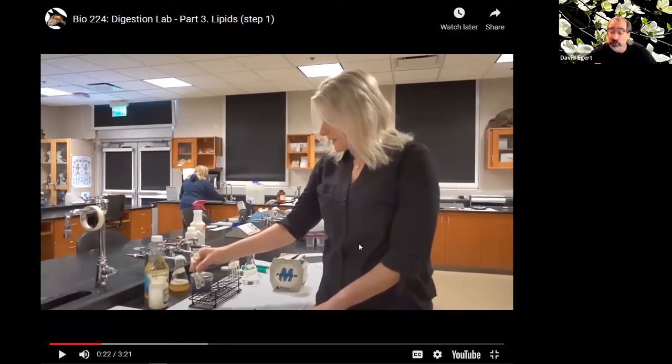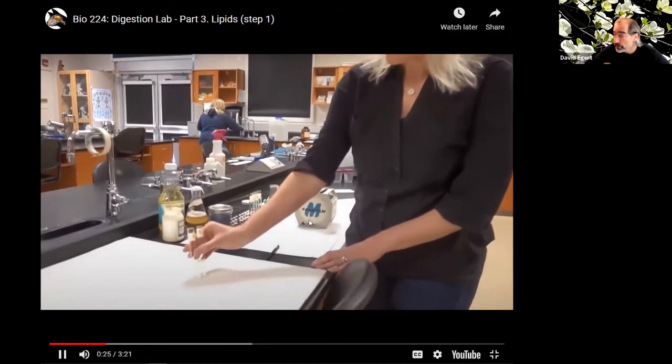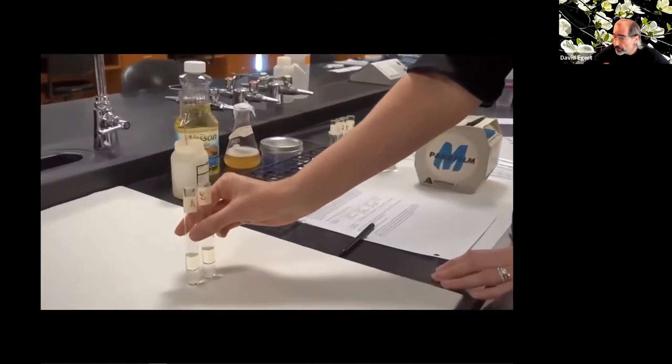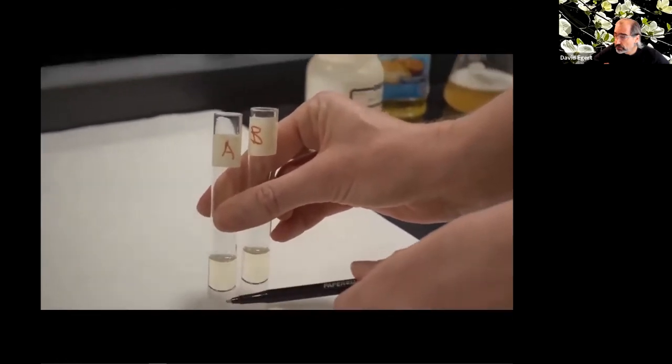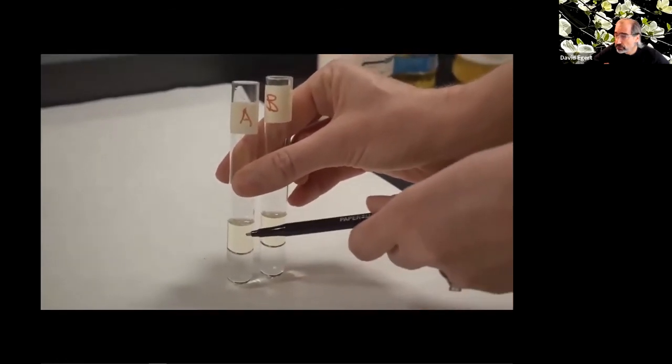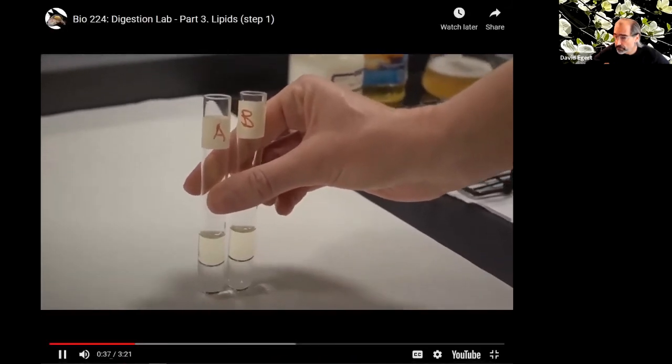So here I have 2 test tubes labeled A and B. I have added 3 milliliters of water and 3 milliliters of oil. The water is at the bottom and the oil is on top. Both test tubes have the same.